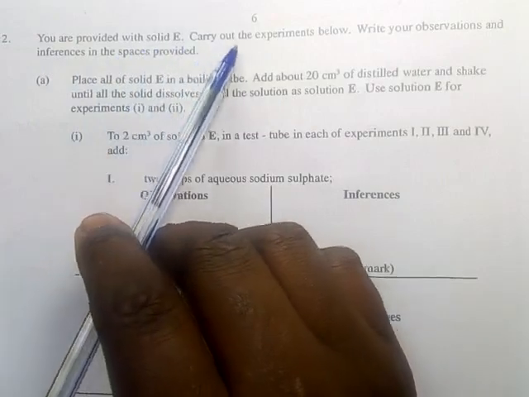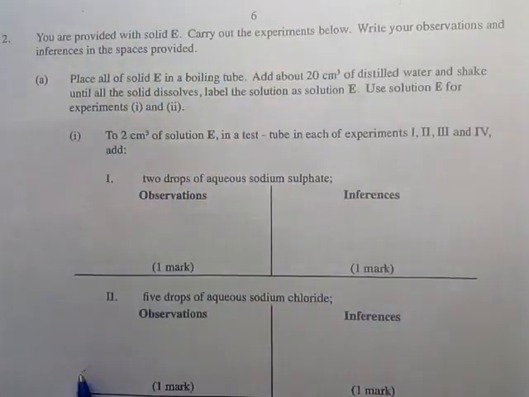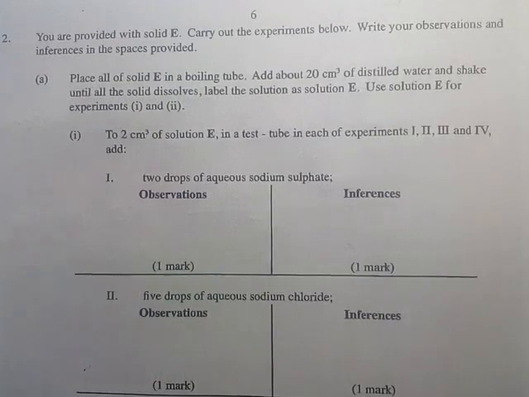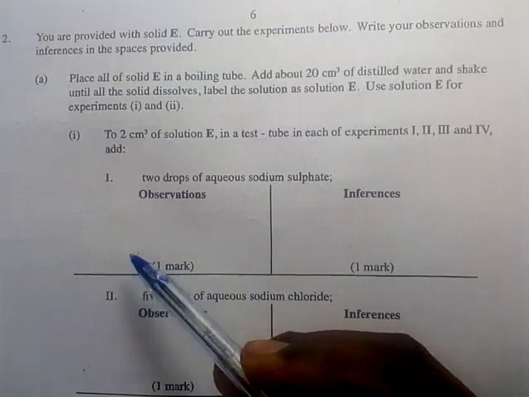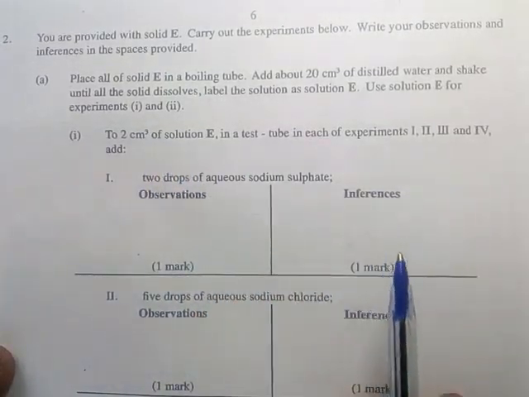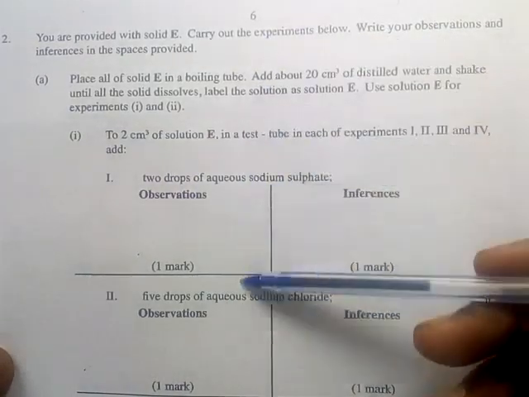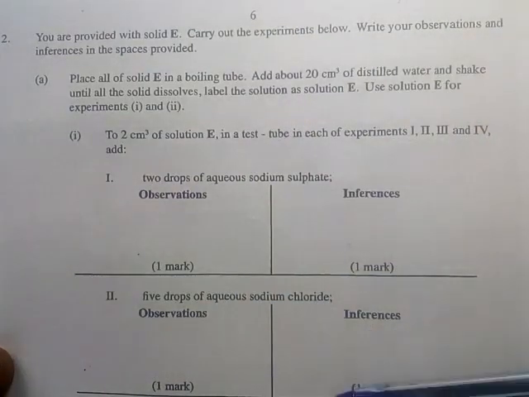Qualitative analysis, 2012, the year 2012. This was question 2. I have skipped the other question because it is a graph question, rate of reaction, which each student should be able to handle. So that's why I just skip it, because the start question of rate of reaction will always vary. But the things we are doing here in qualitative analysis will always be the same.